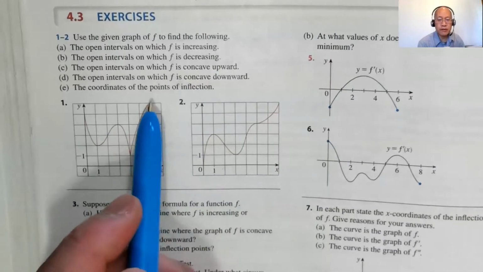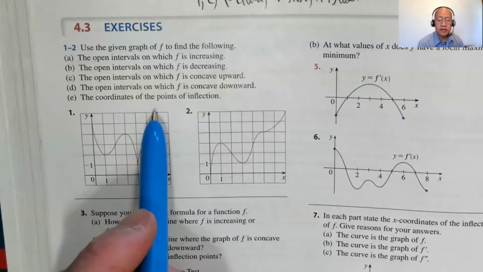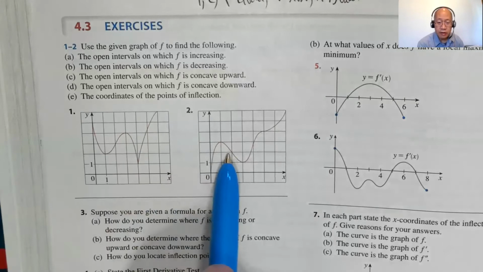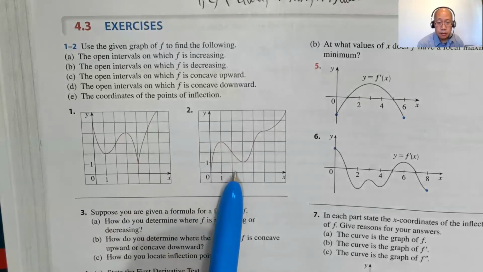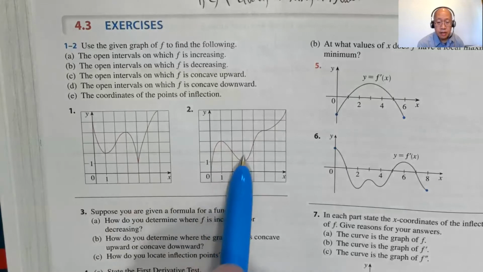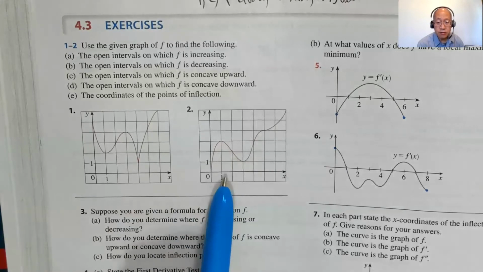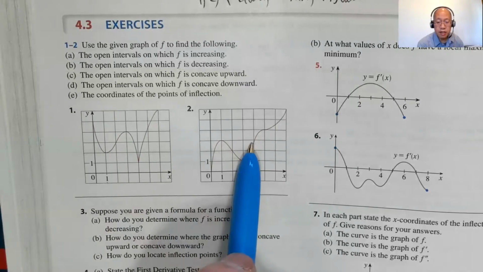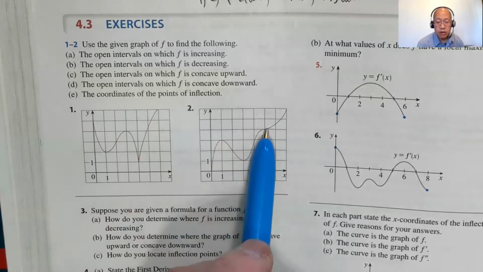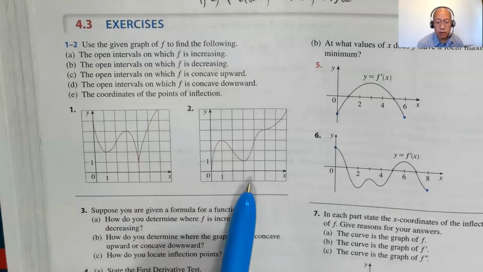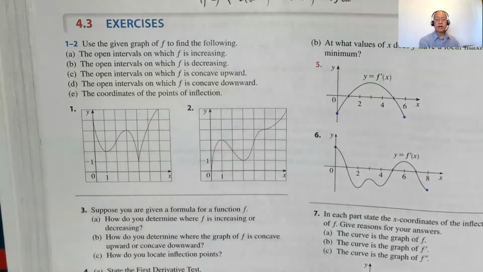And then the coordinates are the points of inflection. Point of inflection, the graph changes concavity. So that's right here. So that's what? 2, 2. And here, so where's here? 1, 2, 3, 4, 4, 3. And one more here, which looks like 5, 4. 2, 3, 4, 5, 5, 4. Yeah.